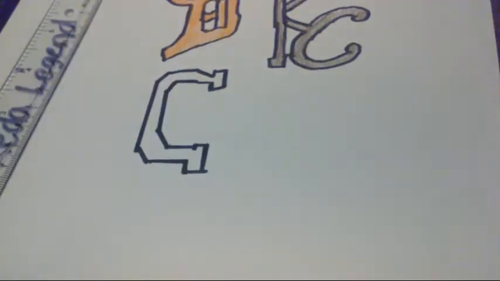Okay, so before I colored and reflecting on that, I could have done this a bit more even, like this part's longer than that.